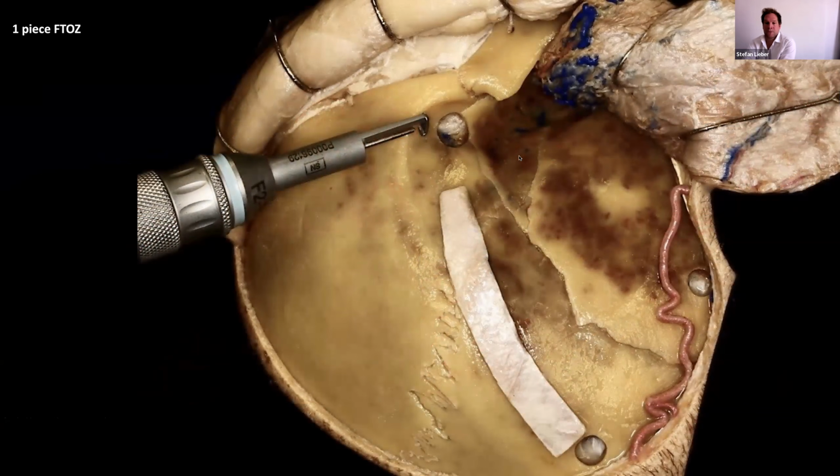This is again anatomy, but purely stepwise dissection just to show you some of the aspects. This is a one-piece FTOZ now. We see again a keyhole, which is on the frontal sphenoidal fissure behind the frontal zygomatic fissure. Here, this is exposed dura of the periorbit. From a different angle, you would see frontal dura here. This is the cuff, which is a technical variation.